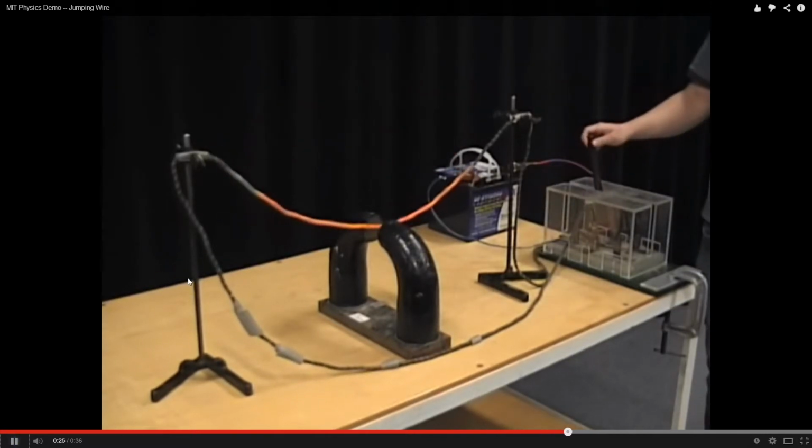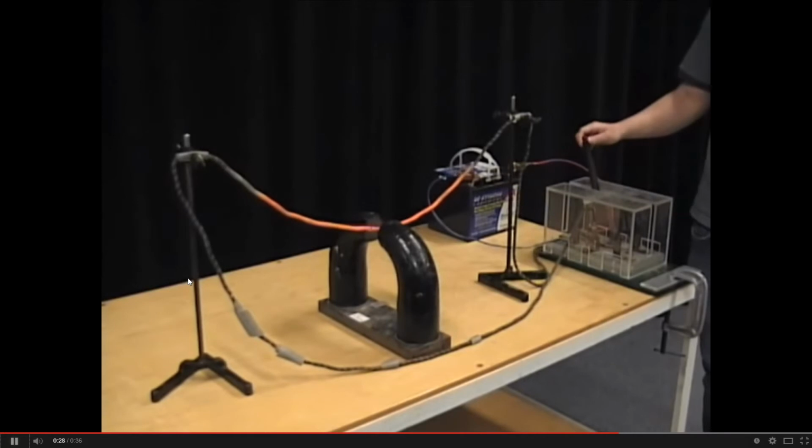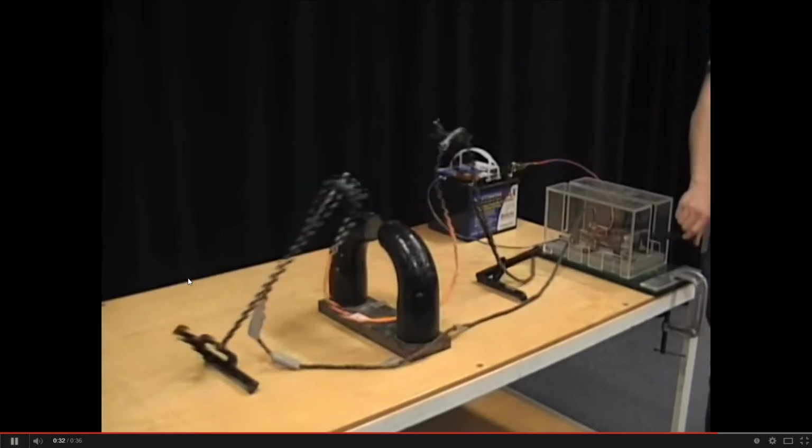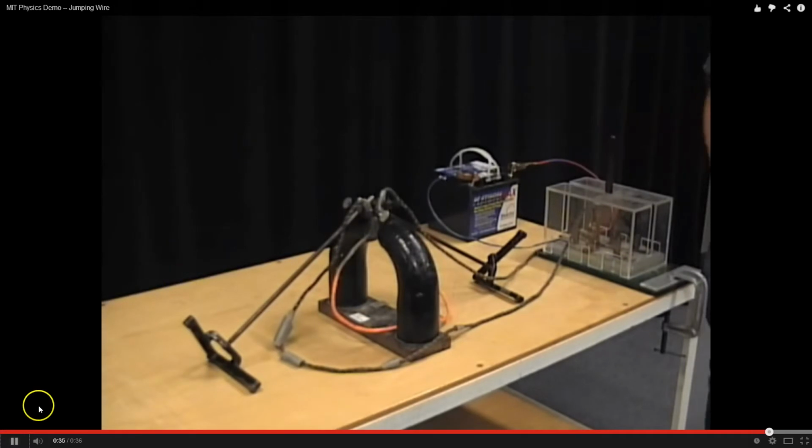Sometimes it jumps upwards, sometimes it goes downwards. So the question is, what are the directions of those forces? The direction of the forces really depends on the direction of the magnetic field and the direction of the current, and there is a way to figure that out. That's what we're going to learn today.